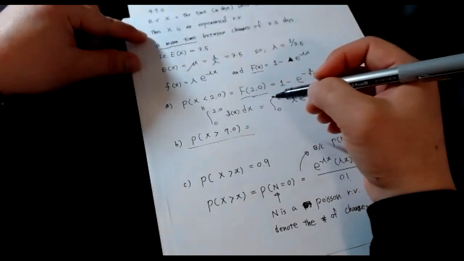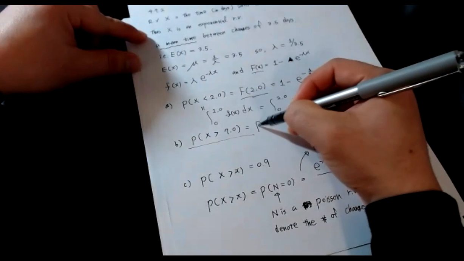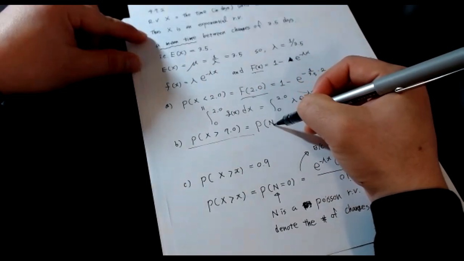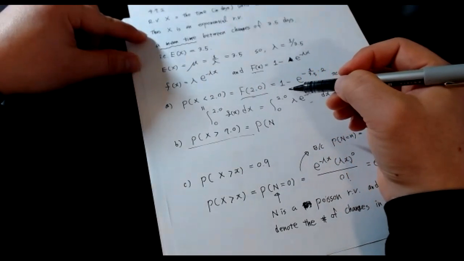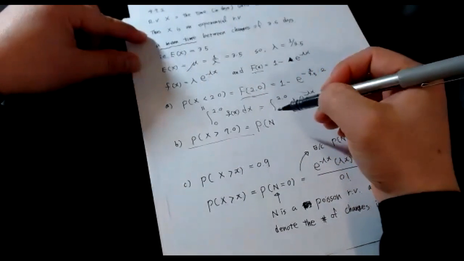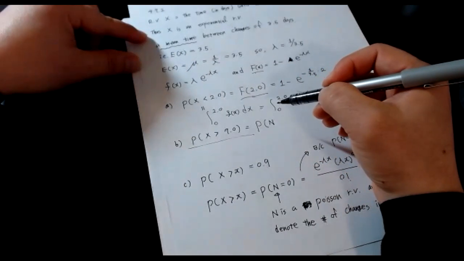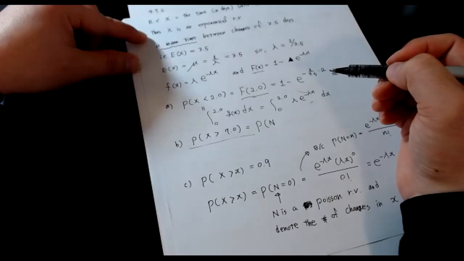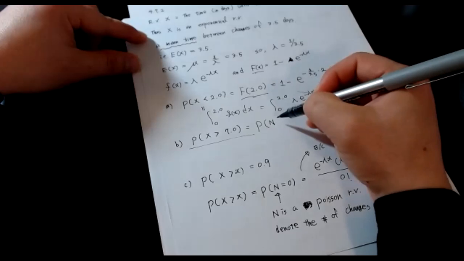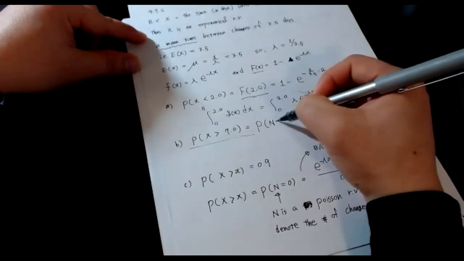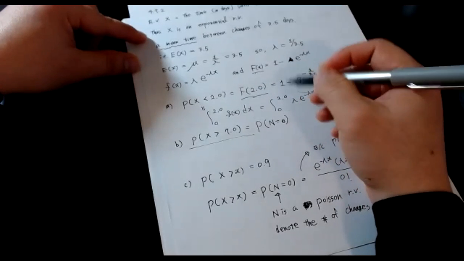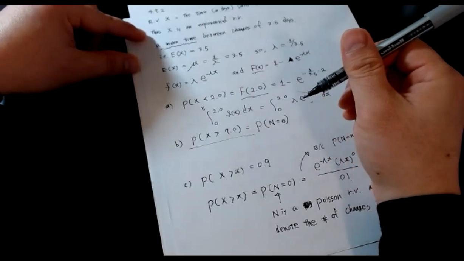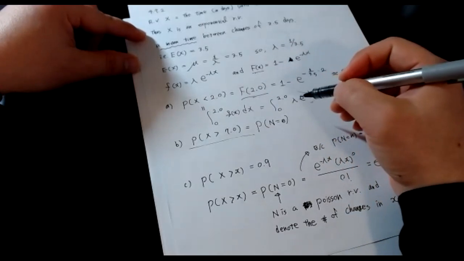So this is nothing but the probability that N equals 0. You can say that, but let me use another way. So 1 minus, let me do this.